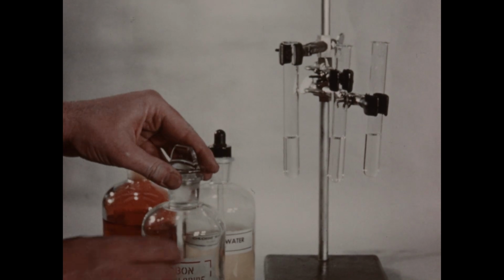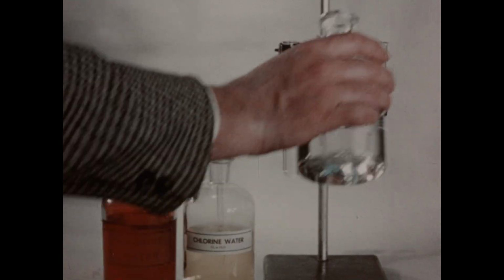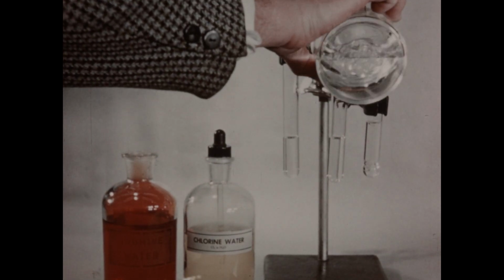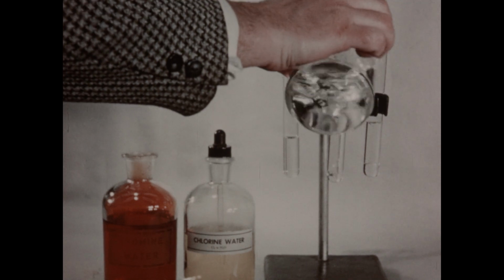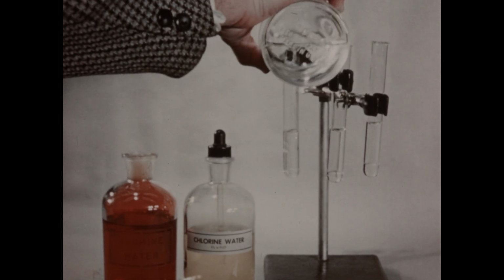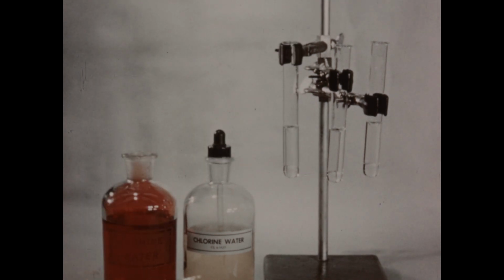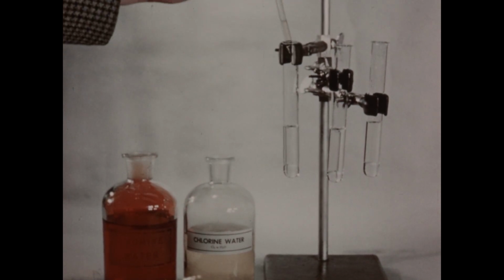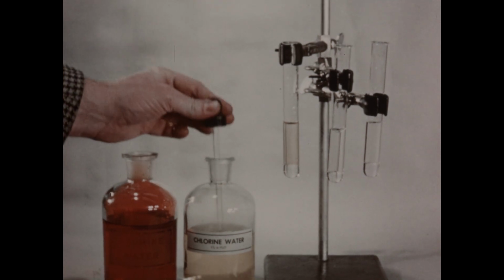Now to each tube, we'll add a few drops. Then to the potassium bromide, we'll add several drops of chlorine water.